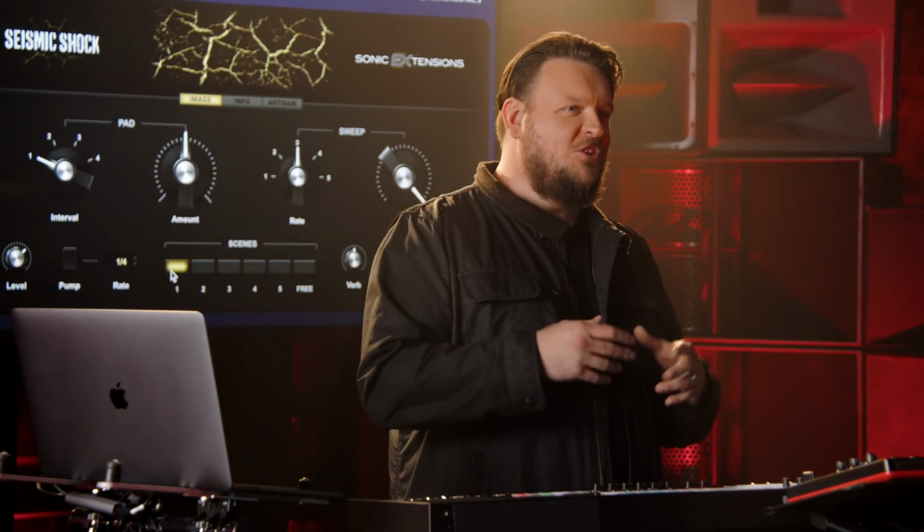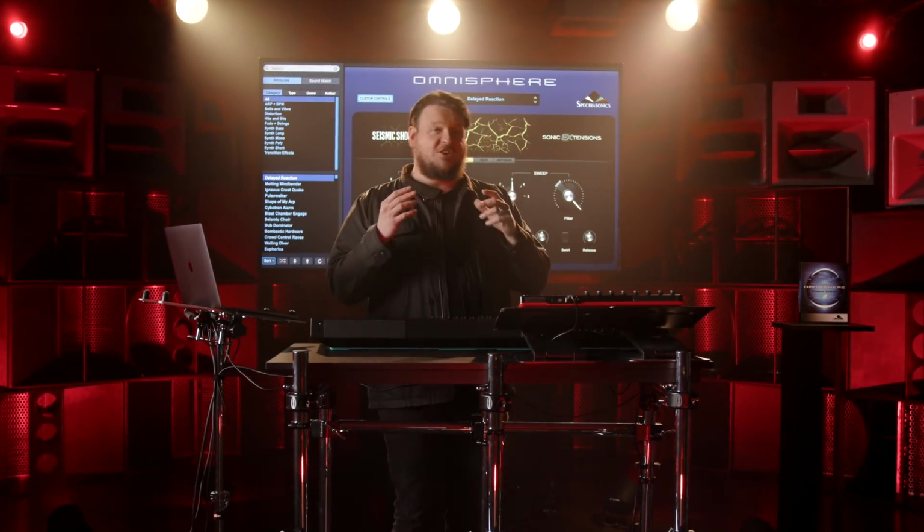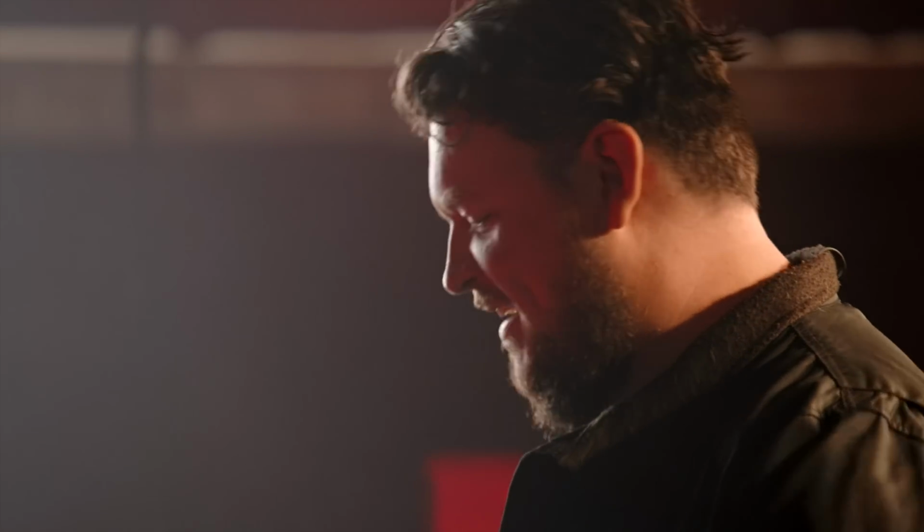With nearly 2,000 sounds, there's no possible way I could cover everything in this demo, so this is really just a preview of what you'll find. Okay, here we go. This first patch is a great example of Seismic Shock as a concept. This is a pad, but it's a seismic pad.